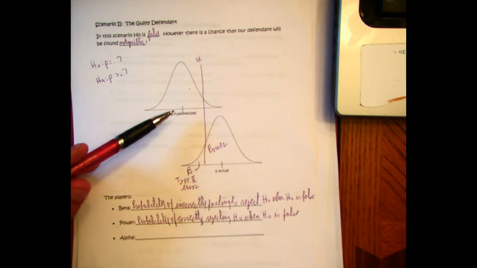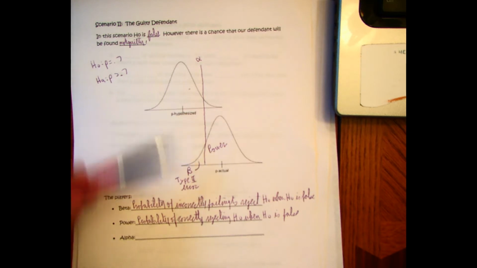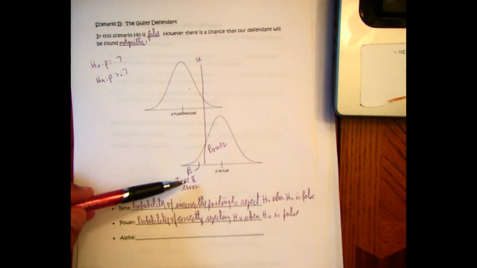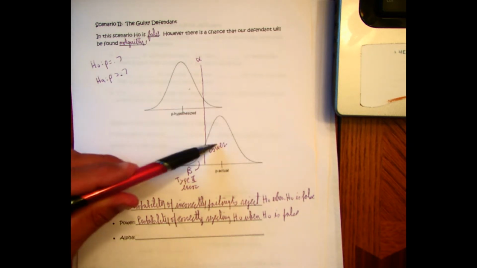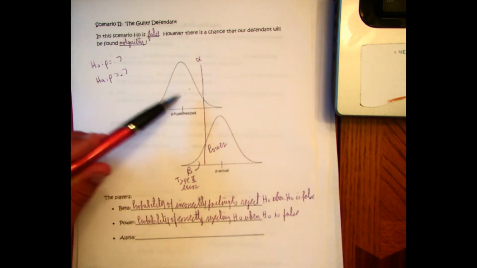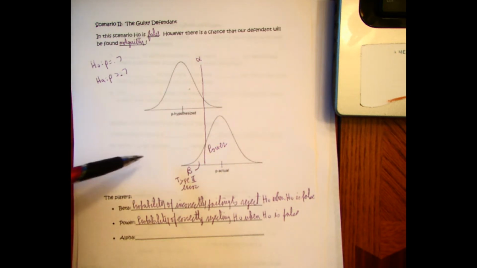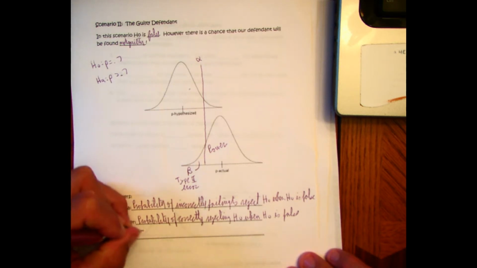Well, you got to make a distinction right now. If we're dealing with type 1 error, then the null hypothesis is true. When we're dealing with type 2 error, the null hypothesis is false. Okay? So, right now, our actual distribution is different than our hypothesized distribution. So the null hypothesis is false. Alpha is our significance level.